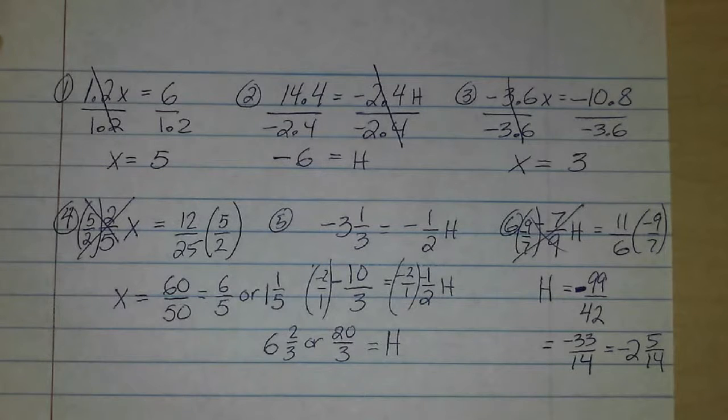Next, I'm going to show two things. One is how to reduce a fraction in case you forgot, and two is how to turn an improper fraction, such as this, into a mixed number, such as that. So if you don't need those skills, go ahead and stop the video, you're done. If you need them, keep watching.